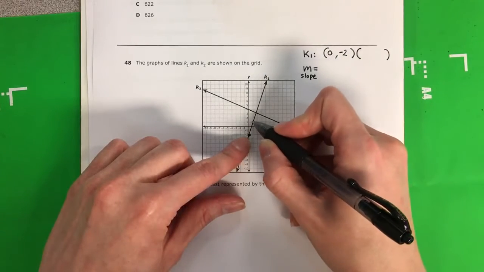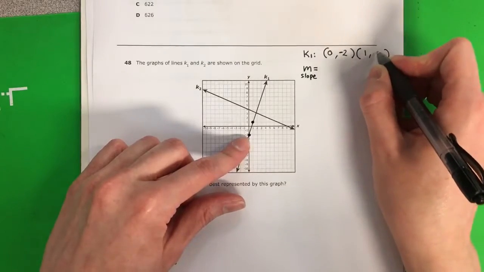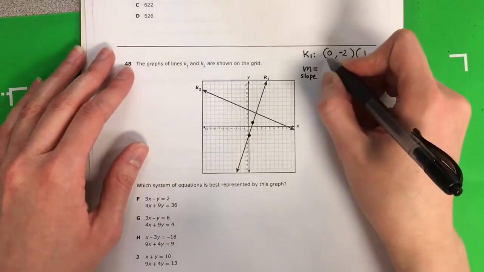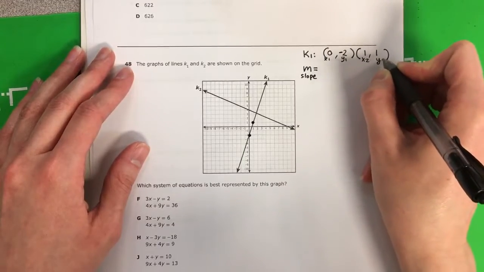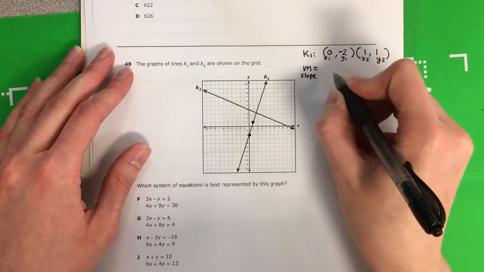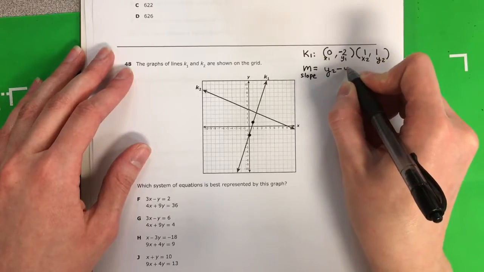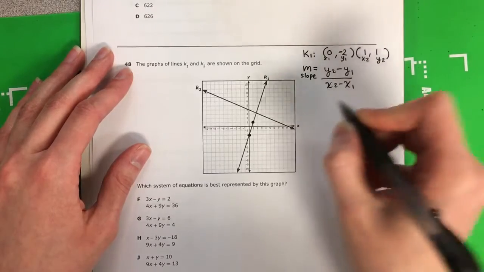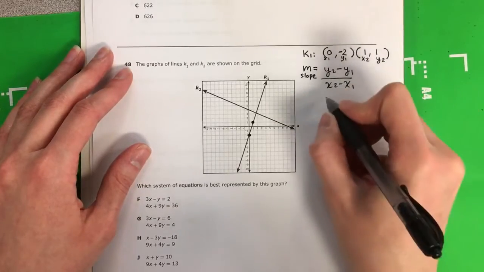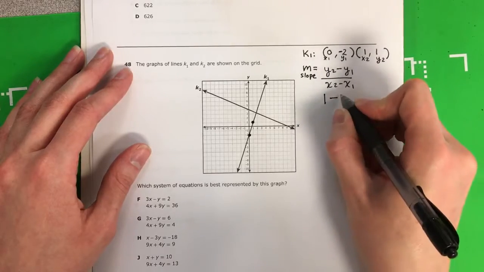Another point, 1, 1, that's in a corner. So this will be x1, y1, x2, y2. And my formula for slope is m equals y2 minus y1 divided by x2 minus x1. So y2 is 1, minus y1 which is -2.